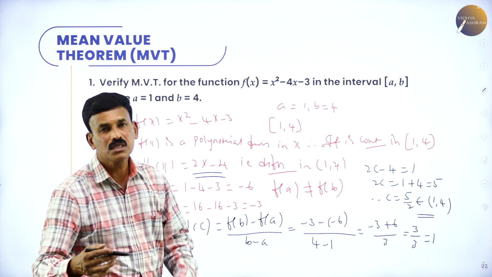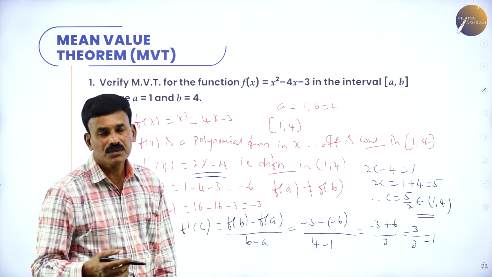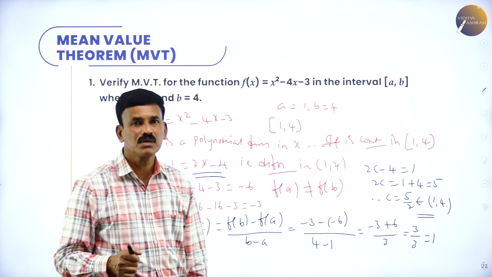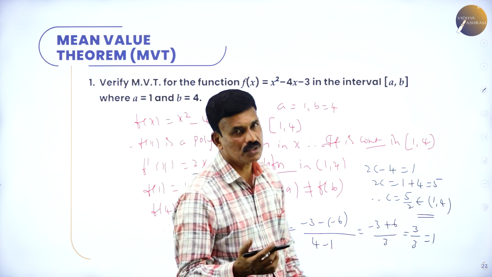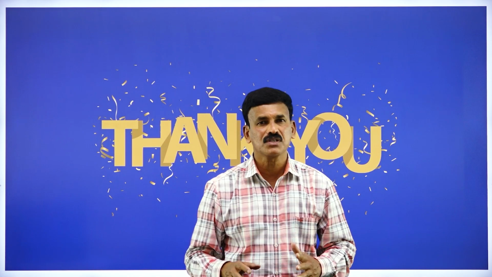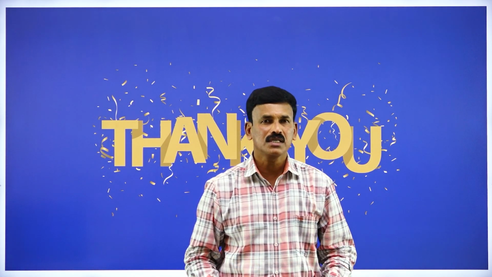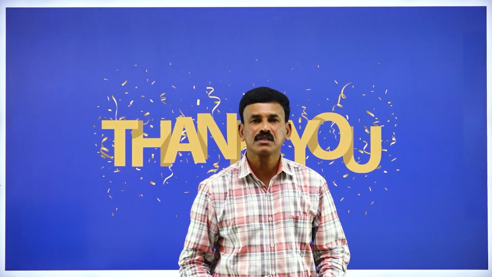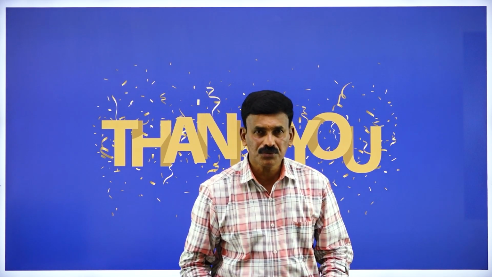Hope you followed. This is how we are going to solve a 3-mark question in case of Rolle's theorem as well as in the mean value theorem. That's all regarding today's session. This is a very important session. You just practice all the problems. Definitely you will get this question in the final examination. Let us meet with a different concept in the next session. Thank you very much.